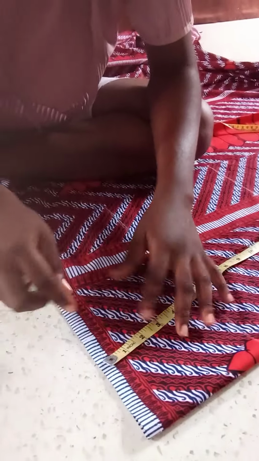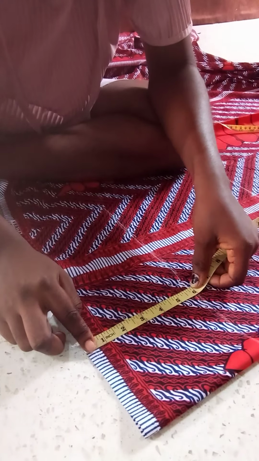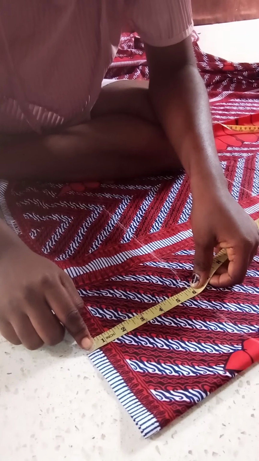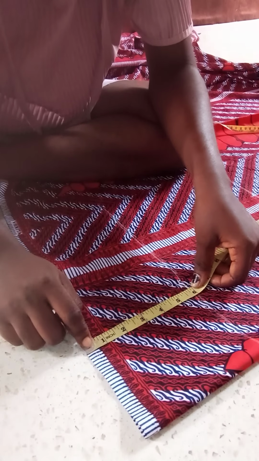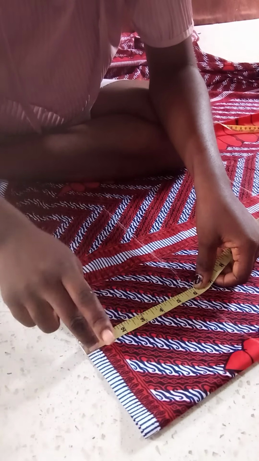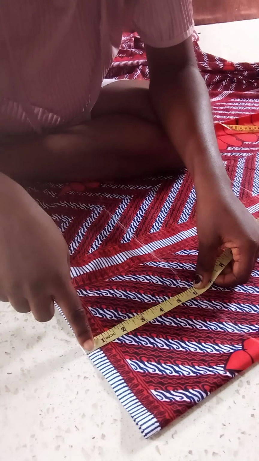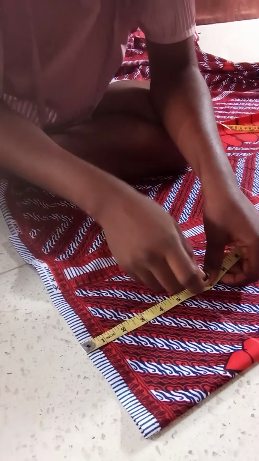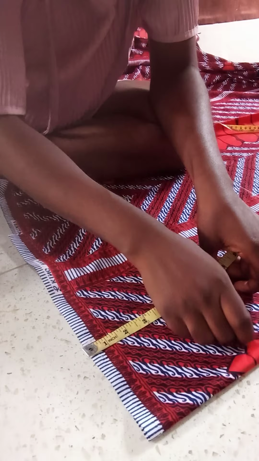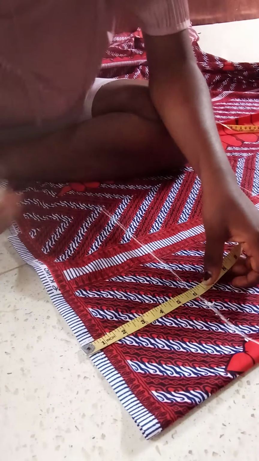So from the hip to our waistline, our band to our hip, I'm making use of 8 for her, because it's a high waist skirt. So the 2 inch band, 8 minus 2, gives us 6. So that is why I'm having 6 on the hip line here.